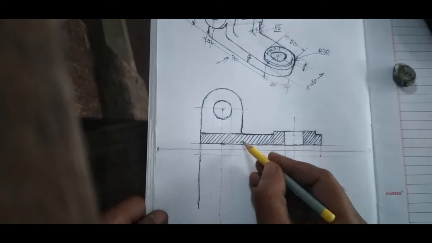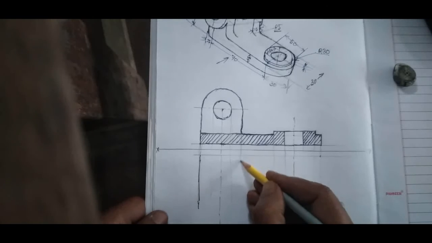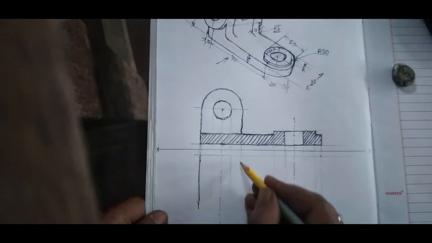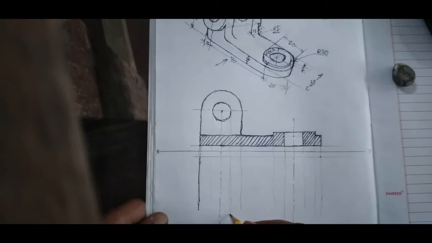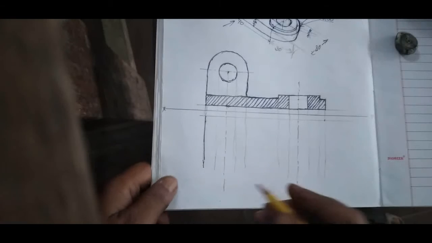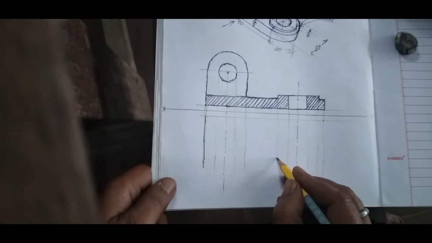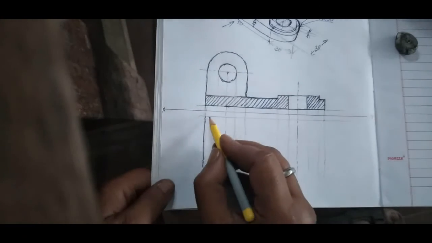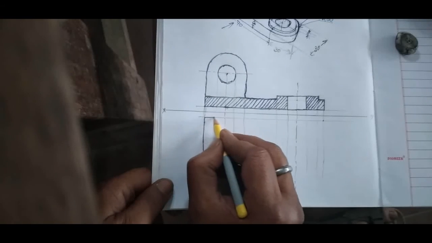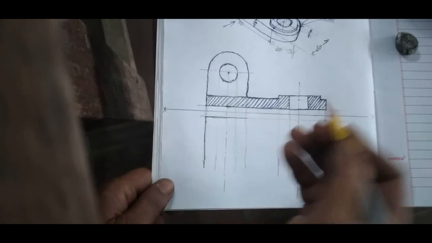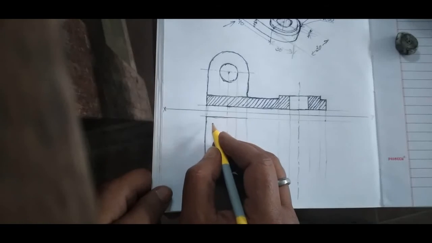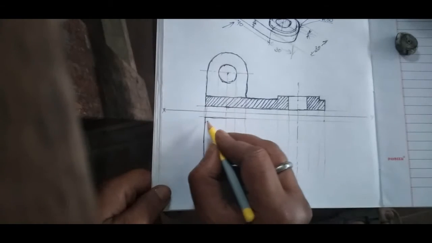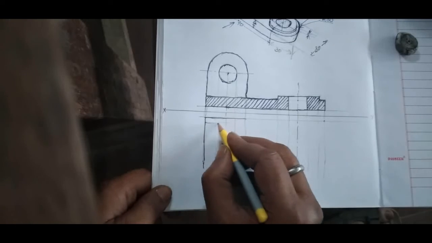This portion, draw the projection line here, projection line here, you can see, extend the projection line. So from here to here, this is 5 millimeters. So join this line and 5 millimeter. So this is the 5 millimeter.